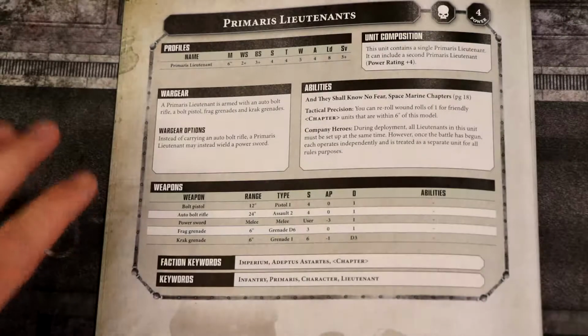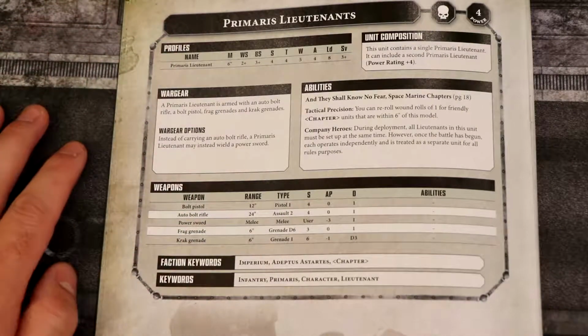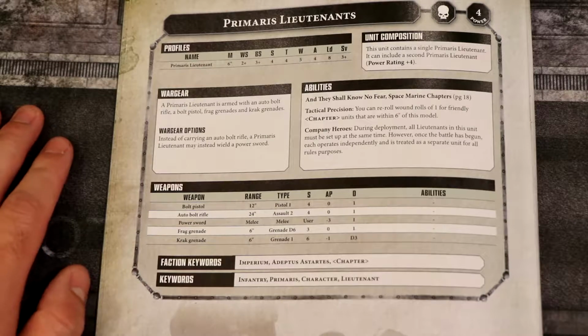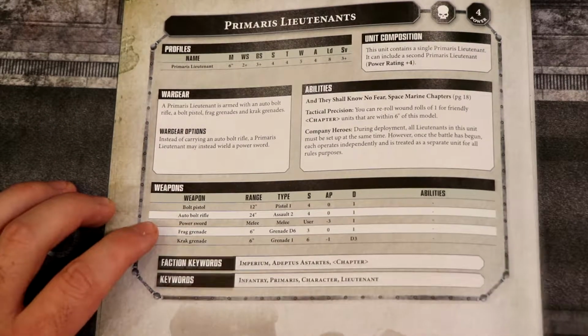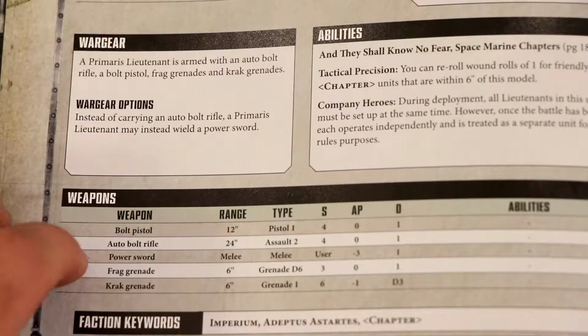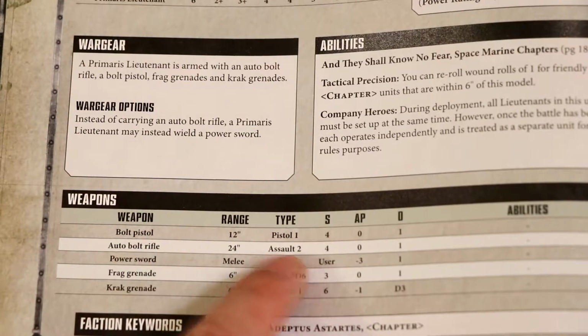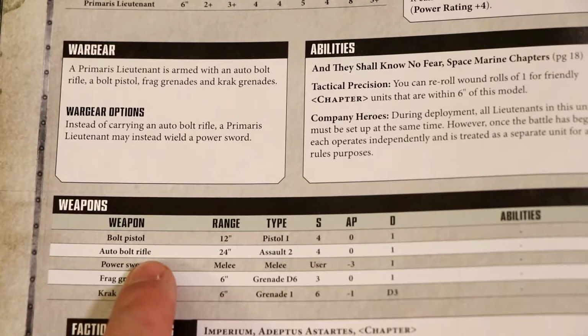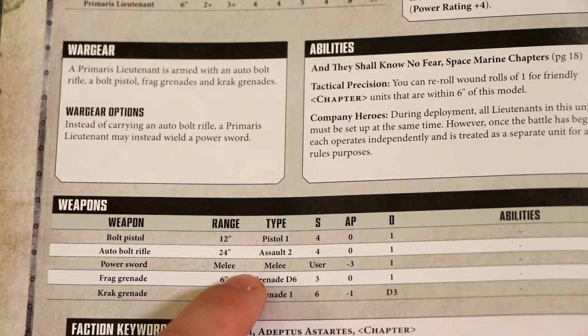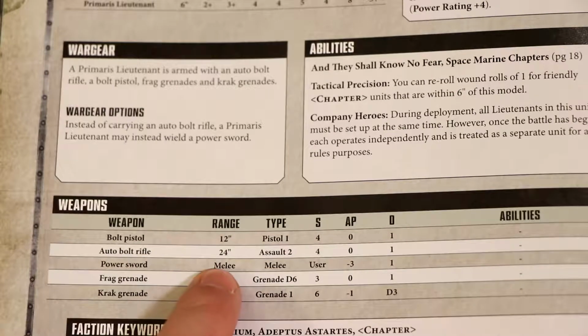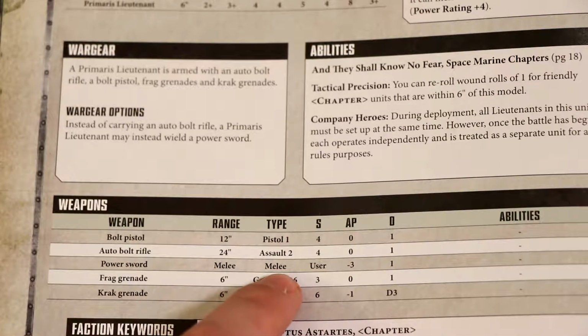So just to see what you can do in the assault phase, I'm actually going to look at the Primaris Lieutenants here because they actually have some melee weapons. So if we take a look down here at the weapons, or war gear here, what we're going to see is they have some shooting weapons, so like the bolt pistol and auto bolt rifle, but you'll also see they have something called a power sword, and it's a melee weapon, so it doesn't have any range. The type is that it's melee.